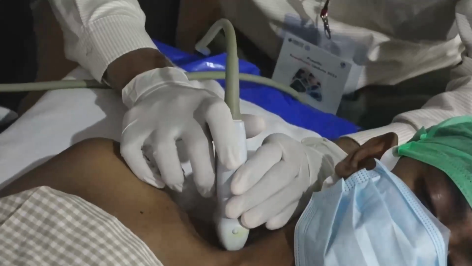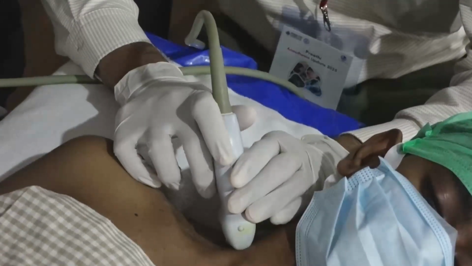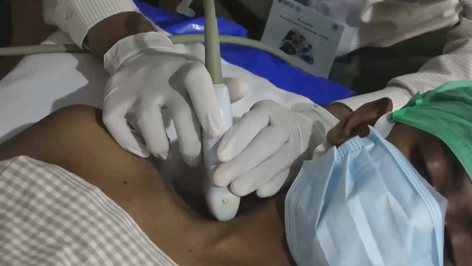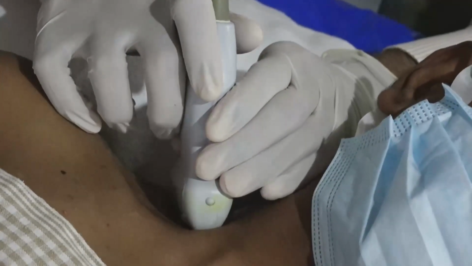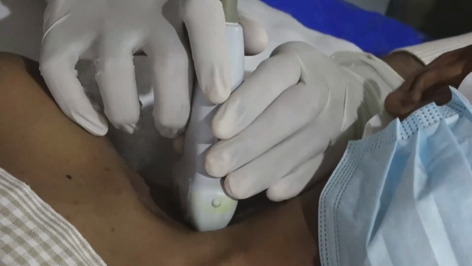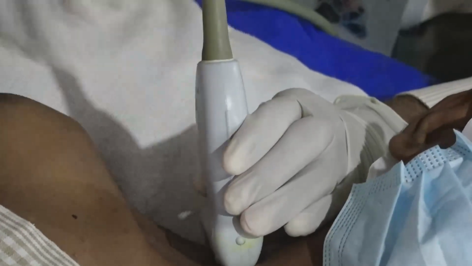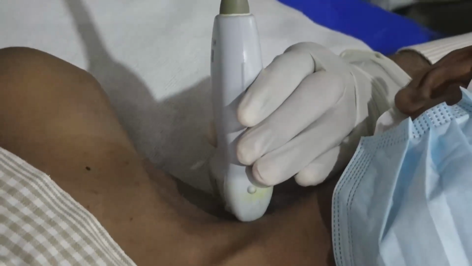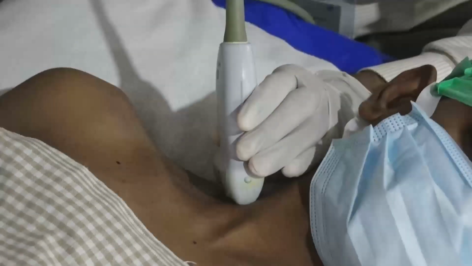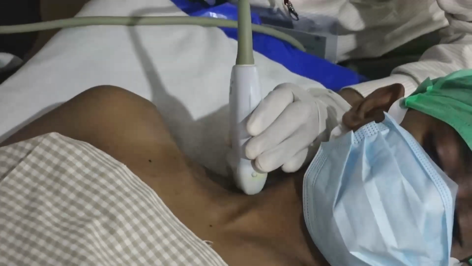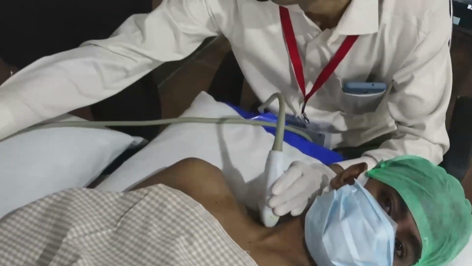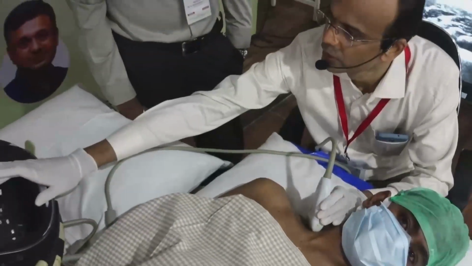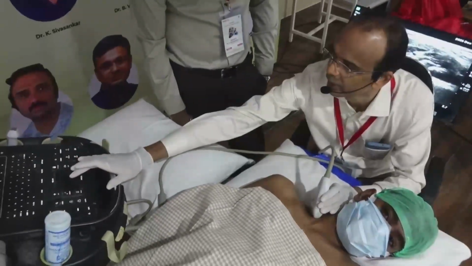And the next one we are seeing is, here we could see that, so this is C5, these two components are C6. If I come down, they are merging together. Now it has formed the upper trunk.